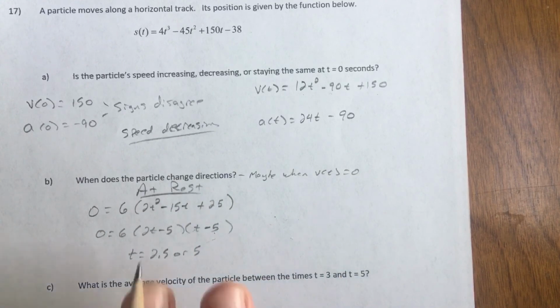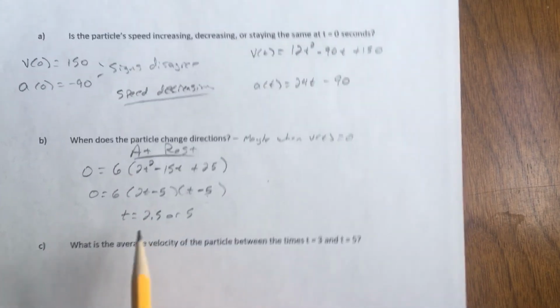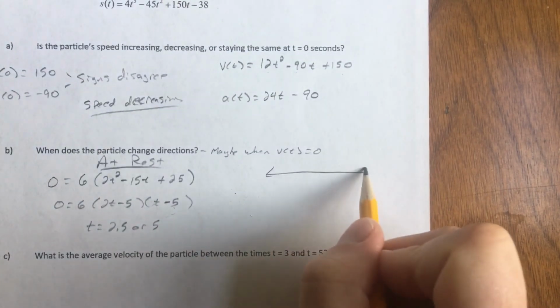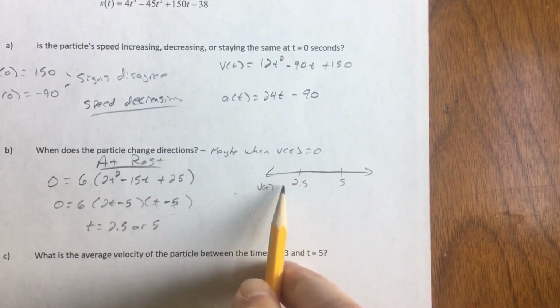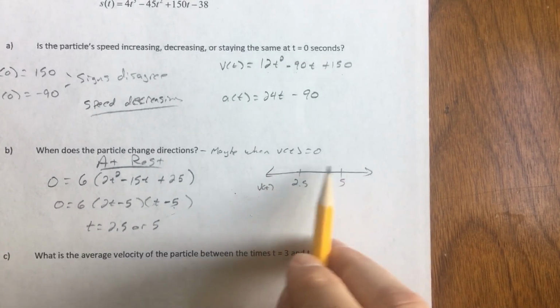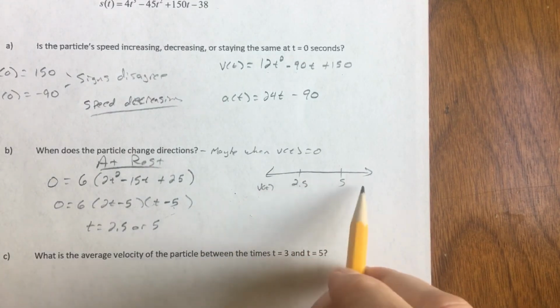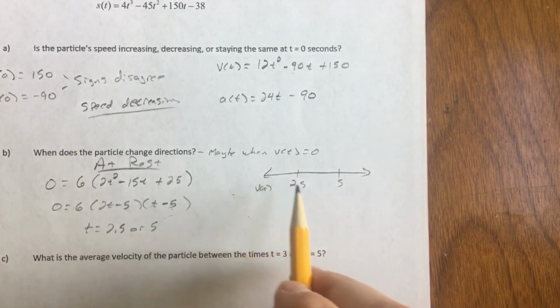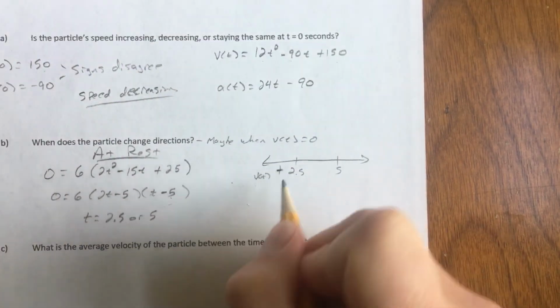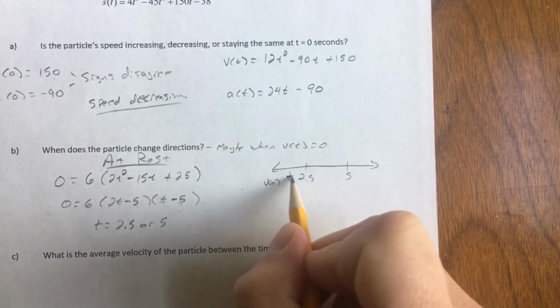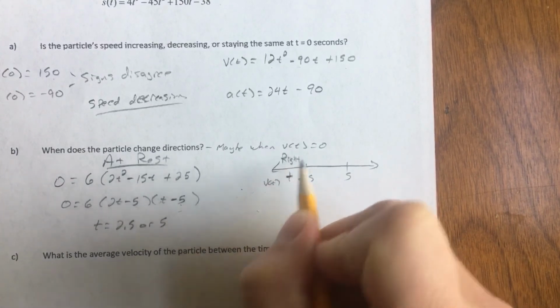The particle stops moving for just a moment at those two times, and that's the only time it could possibly change direction. Doesn't mean it does. It could still be moving in the same direction. So we put those two times on a number line and test our velocity before 2.5, in between, and after. Do we get a positive or negative? And does that mean we're moving to the left or the right? We've already done this for 0. When we put 0 in, we got 150, a positive. So we have a positive velocity before 2.5 seconds, which means our particle is moving to the right to start.